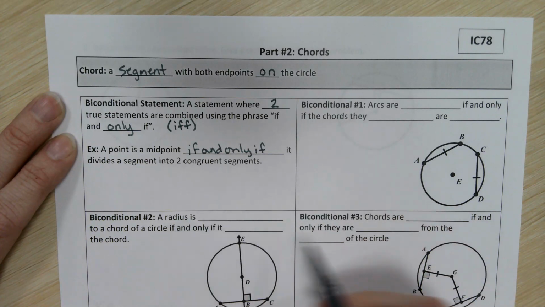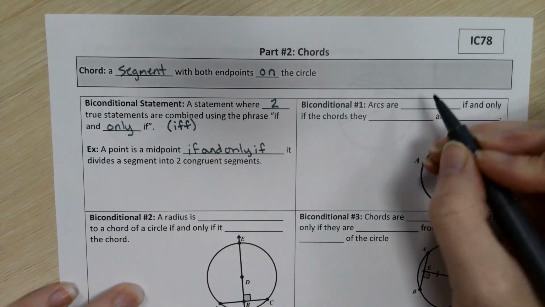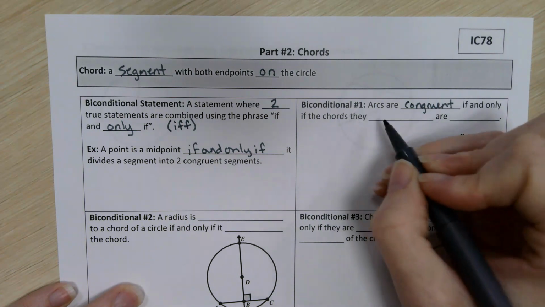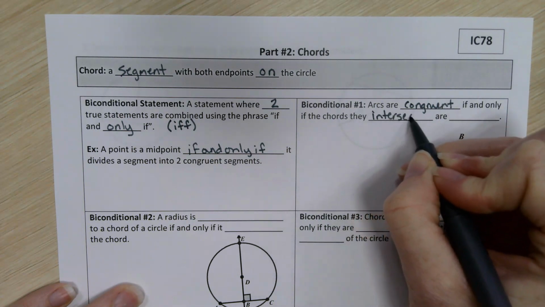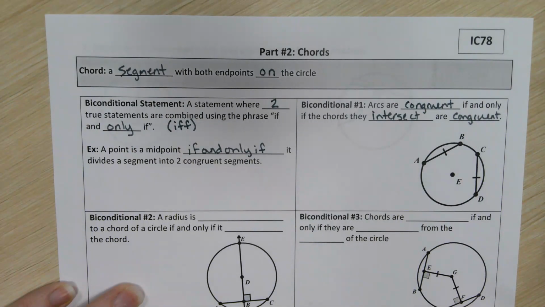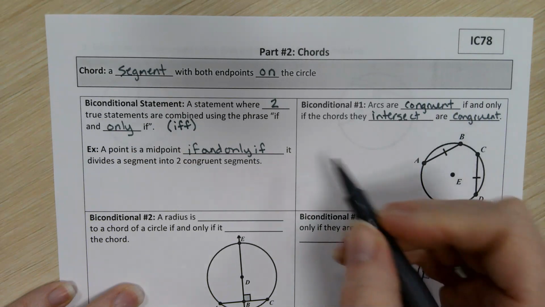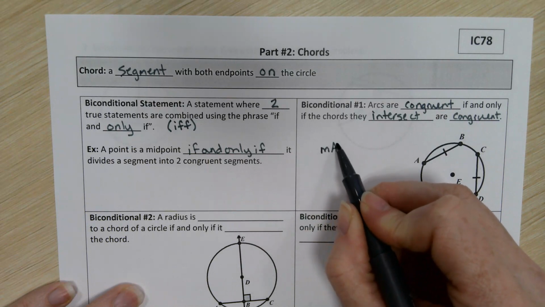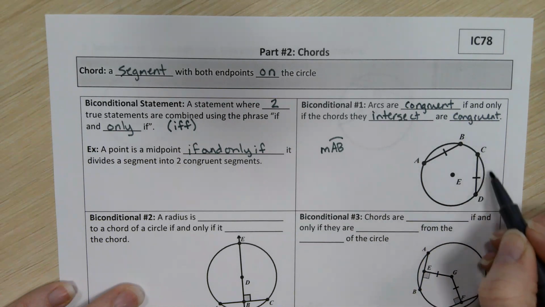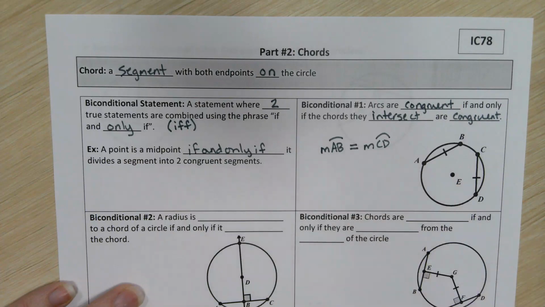So we have three biconditionals today that are true for chords. The first one is that arcs are going to be congruent if and only if the chords they intersect are congruent. In this picture, we see the chords that are congruent, which leads us to the conclusion that the arcs attached to them, arc AB and arc CD, those measures would have to be equal.